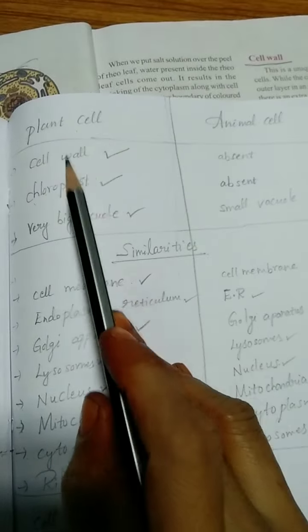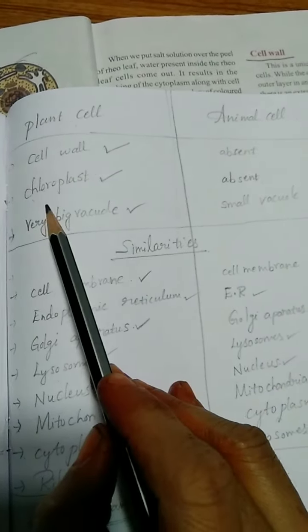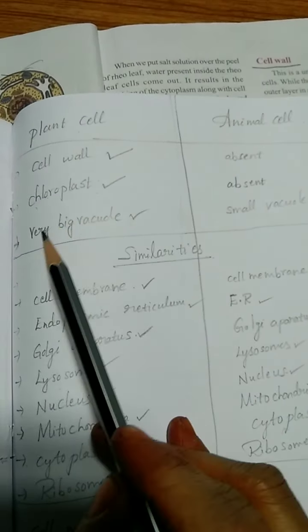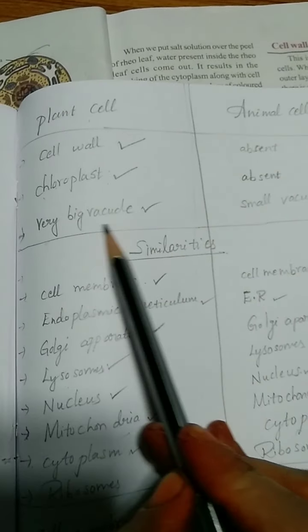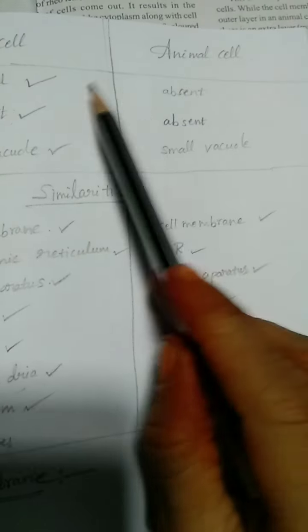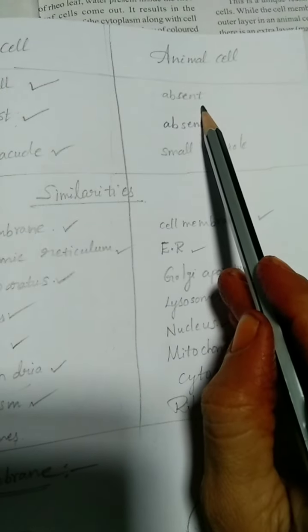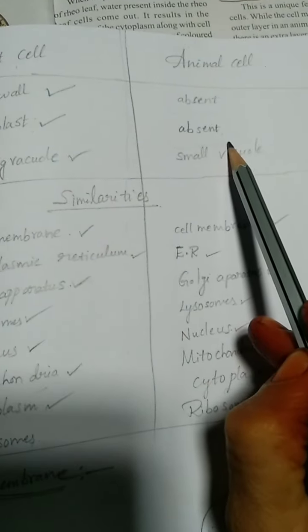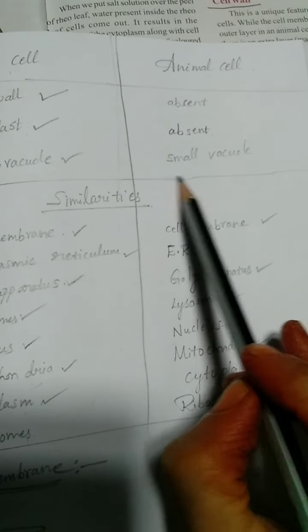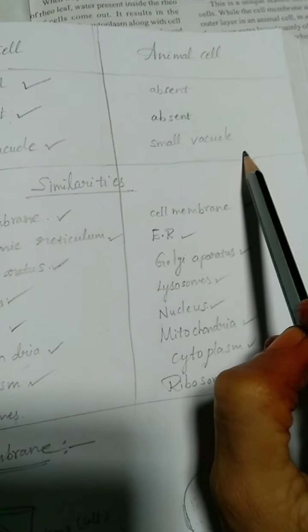So, a plant cell has a cell wall, contains chloroplasts, and also contains a very big vacuole. In the case of animal cells, the cell wall is absent, the plastids are also absent, and the vacuole is also very small in structure.